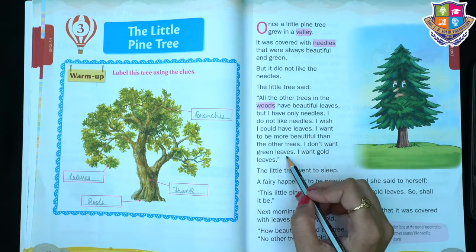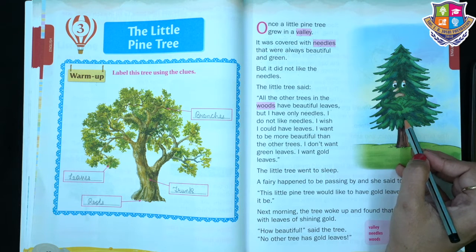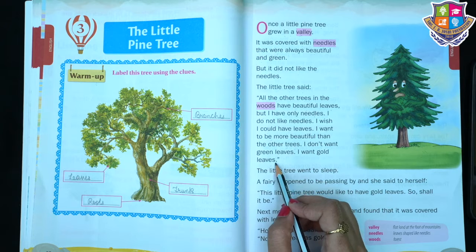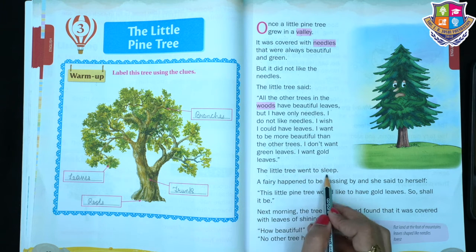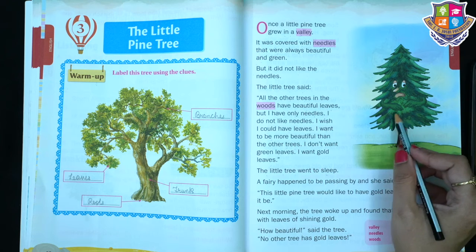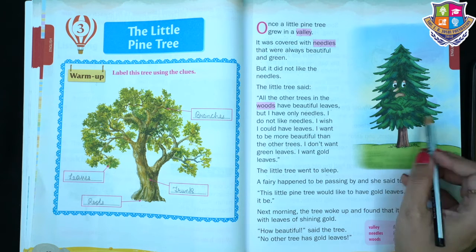I don't want green leaves. He is saying, I don't want green color leaves. I want gold leaves. He wants gold leaves. The little tree went to sleep. He was now sleeping. Then after thinking all these things, he went to sleep.